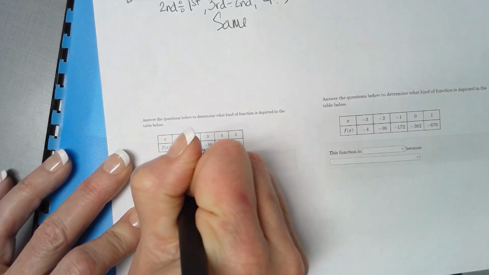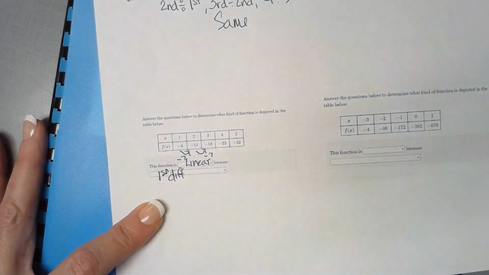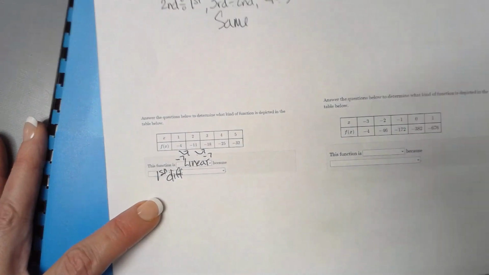Hope y'all are writing this down. This is your cheat sheet. Y'all should be writing this down.